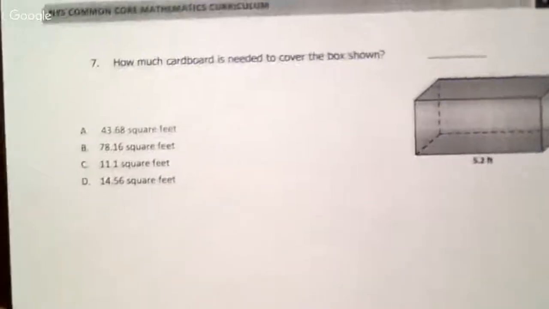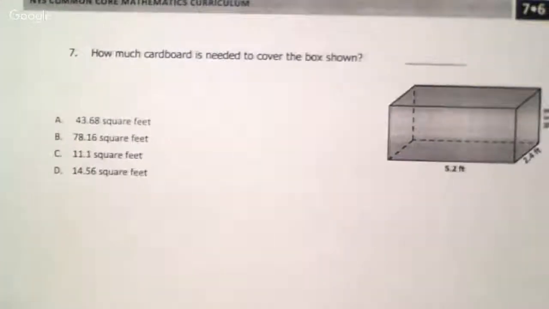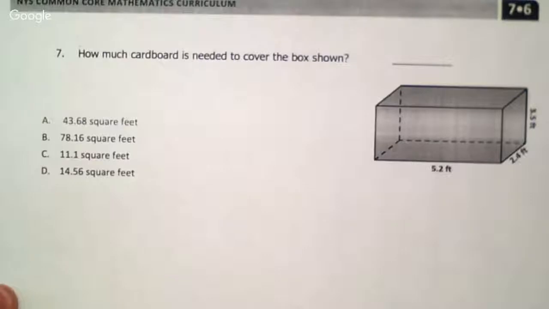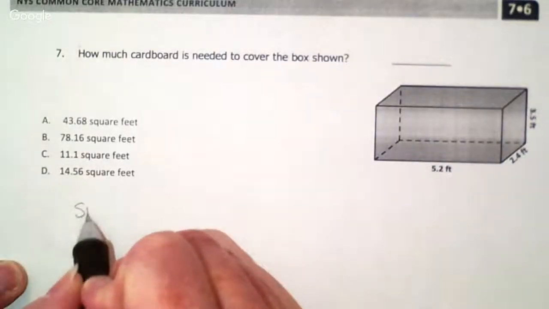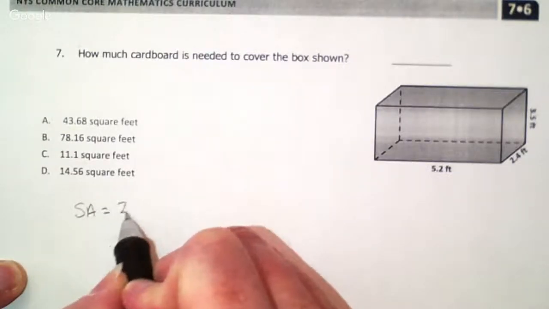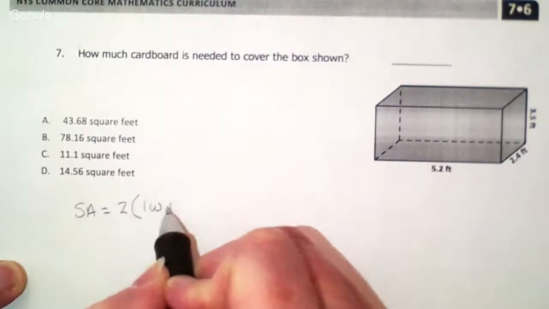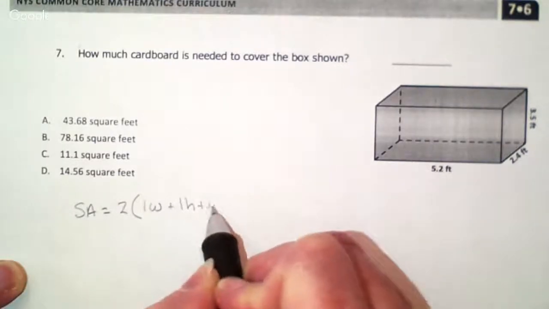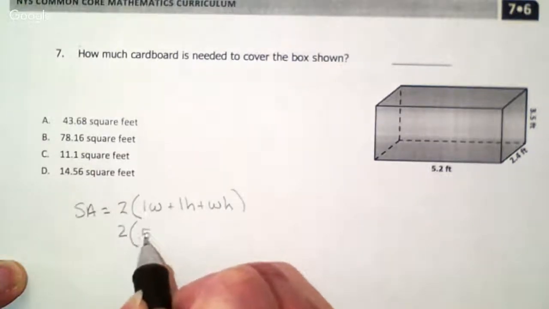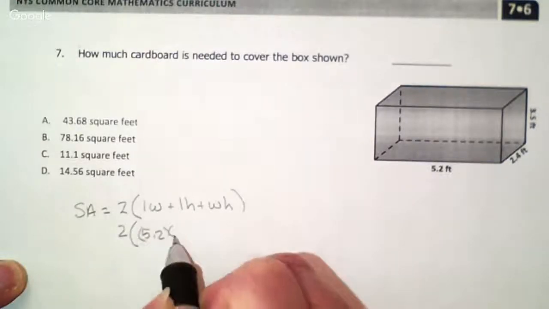So next, we have number 7. Number 7 says, how much cardboard is needed to cover the box shown? So in other words, they're asking for surface area. I'm going to kind of take the easy way out here. I'm going to say 2 times length times width plus length times height plus width times height. So 2 times length is 5.2, width is 2.4.